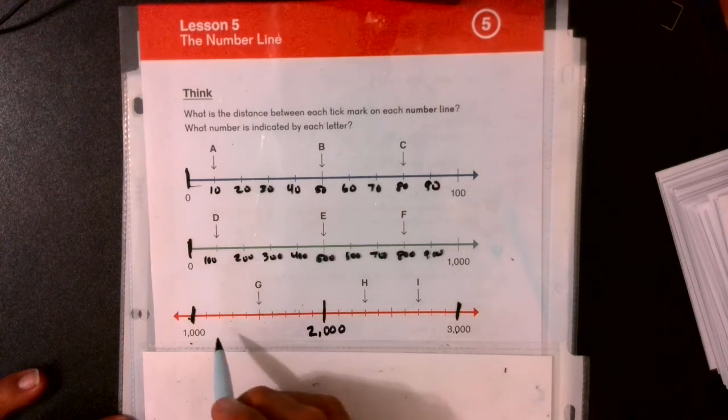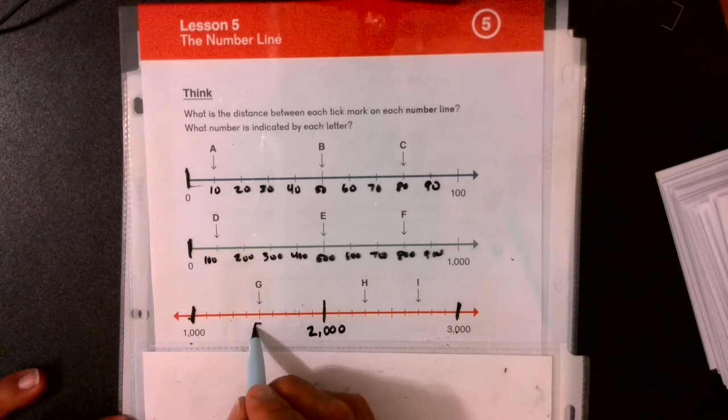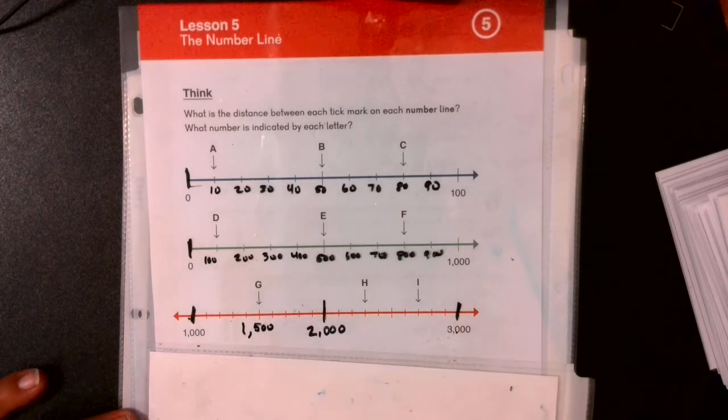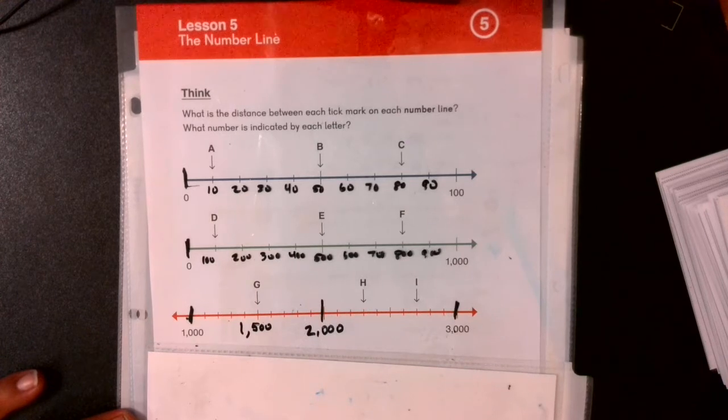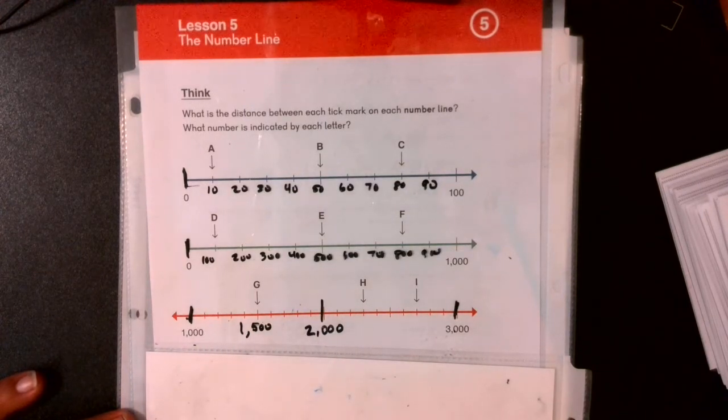So let's look at G. 1, 2, 3, 4, 5. So I know that's 500, but I know I'm starting from what? 1,000. Okay, 1,000. So from 1,000 to 2,000, each one of these things represents 100, but in numerical order. Okay, so here we go.